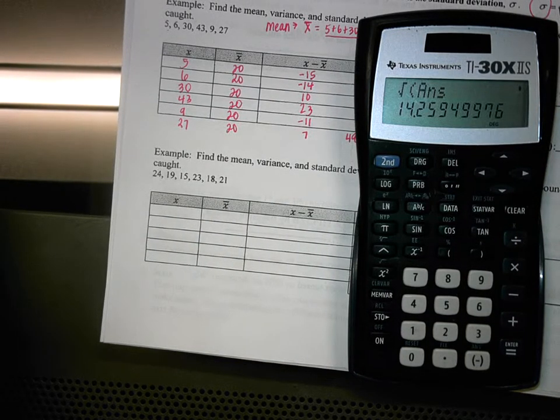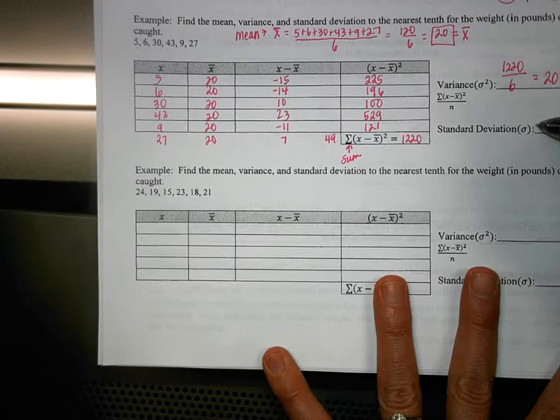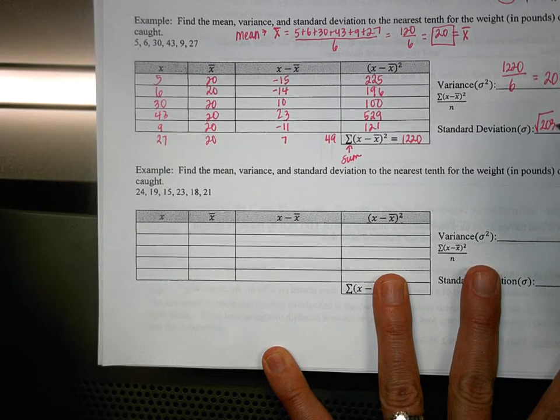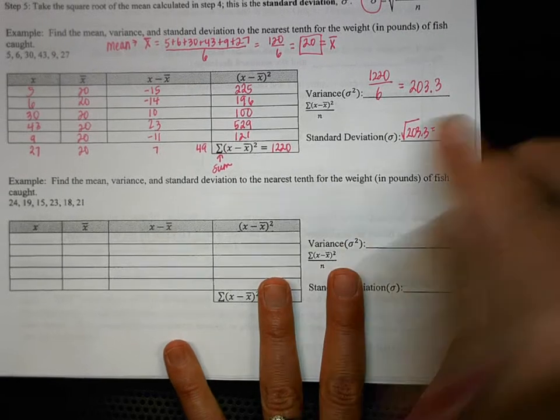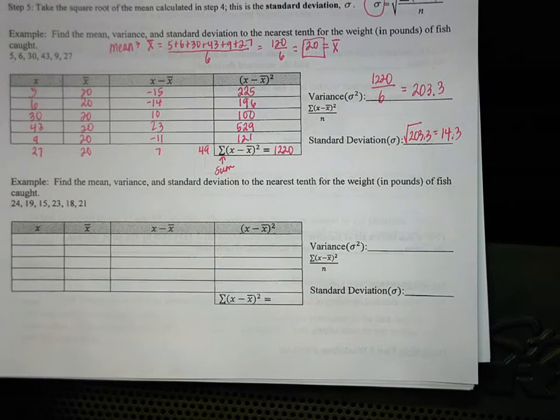And we can practice some of those things too. Or you could just put square root of 203.3 and get it that way. So rounding to the nearest tenth, we're going to write here that we took the square root of 203.3, and that answer again was what? 14.3. So that is the spread of my numbers. That's a standard deviation. All right. We ready to move on?